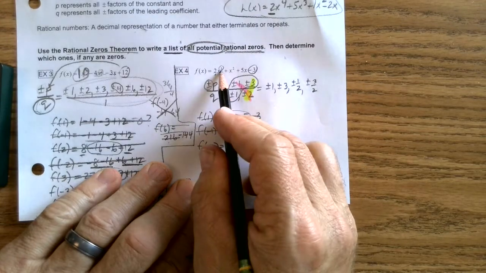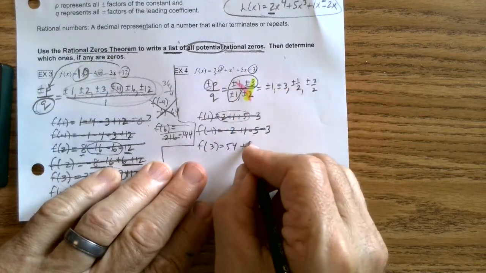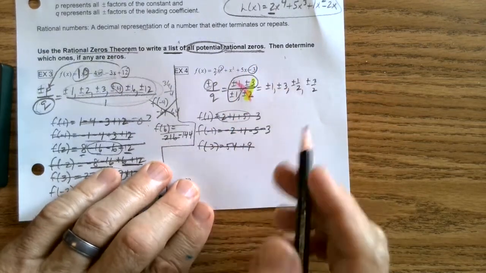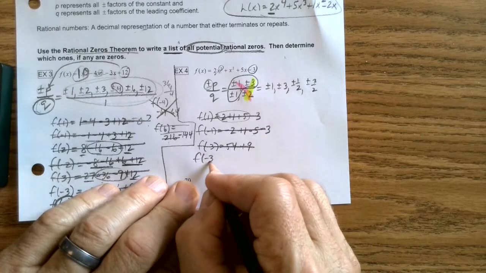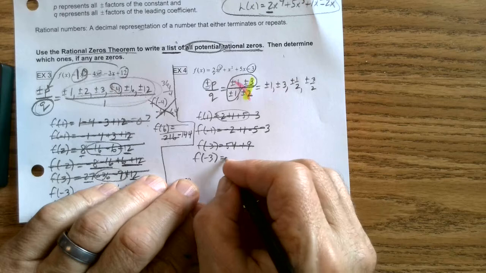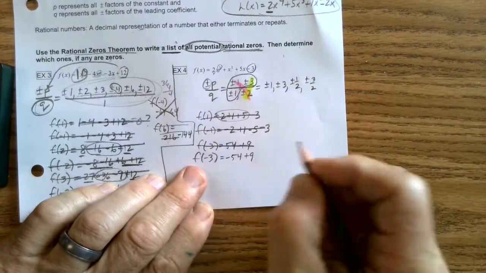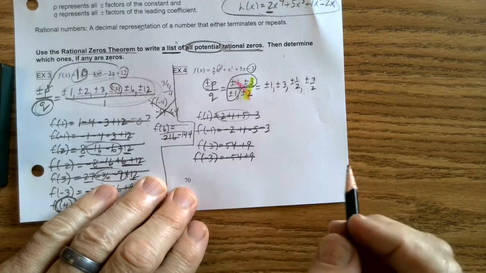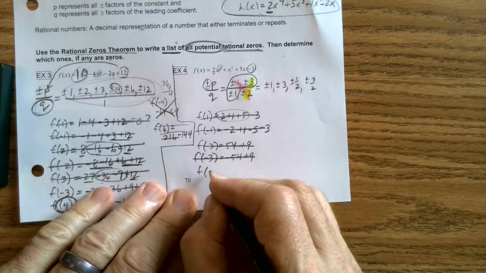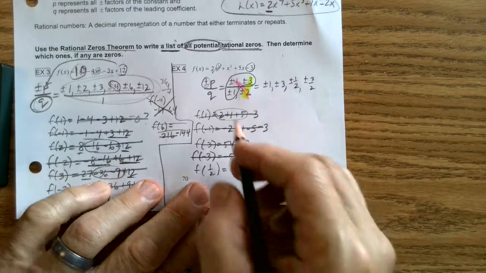3 cubed is 27 times 2 is 54. 3 squared is 9. Can you already see we have way too many positives? -3 cubed is -27 times 2 is -54. -3 squared is 9. Again, now we've got too many negatives. And we're forced to dive into fractions. And I've got 1 minute.